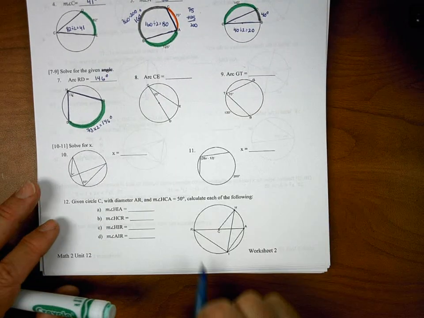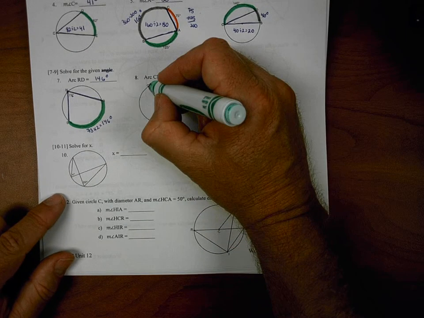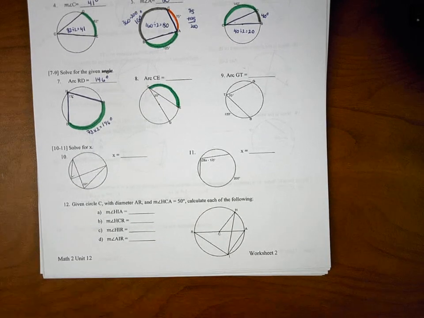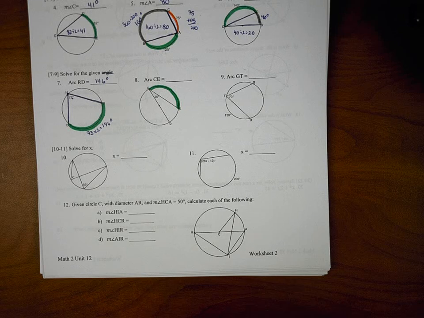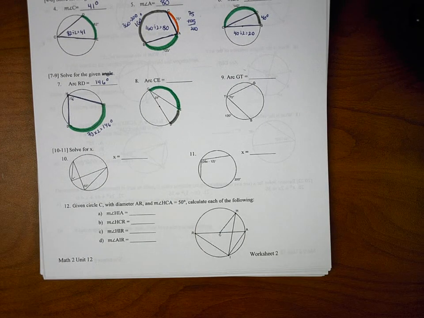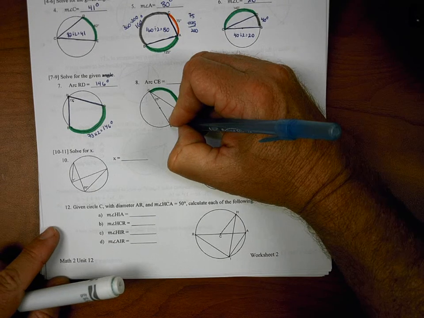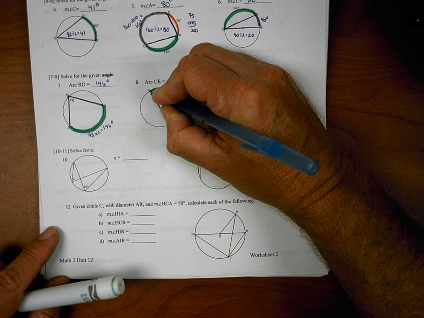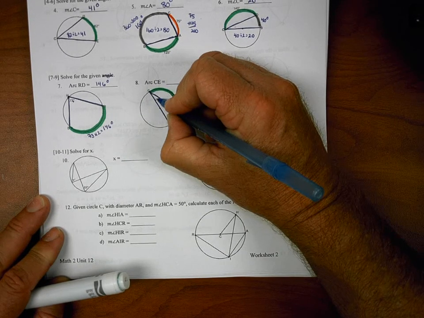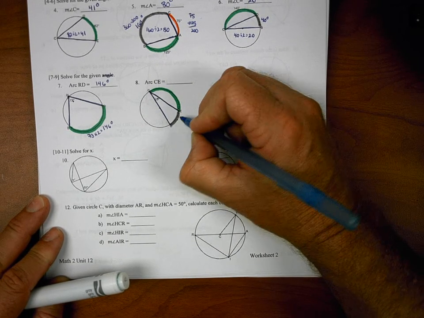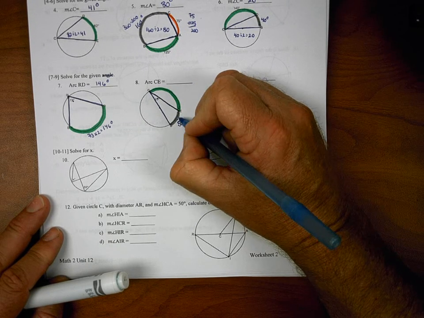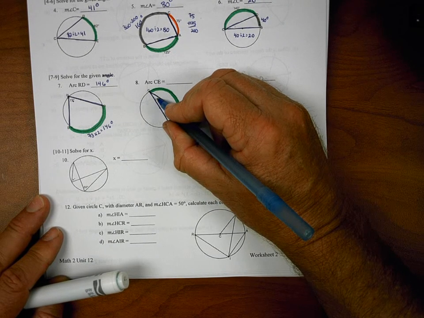Okay, in number 8, we want to find arc C to E. That is that arc right there that I just outlined in green. I don't know what that is, but I do notice that I can find arc D to E. Arc D to E is bounded by the inscribed angle, so it's the intercepted arc of that 25-degree angle. So that arc is 50 degrees. Remember, an inscribed angle is always half of its arc, so you double the angle to find the arc.